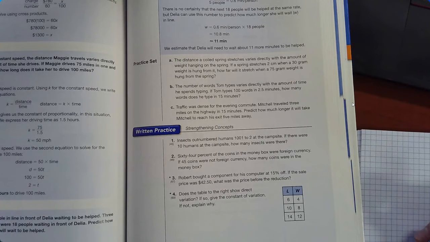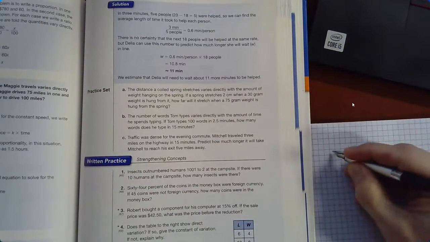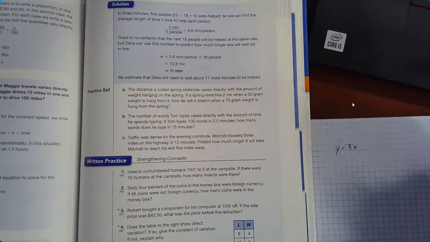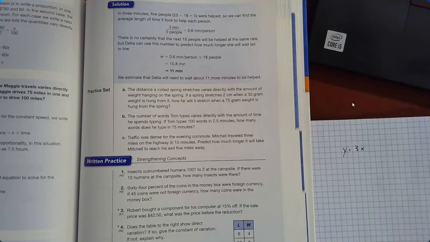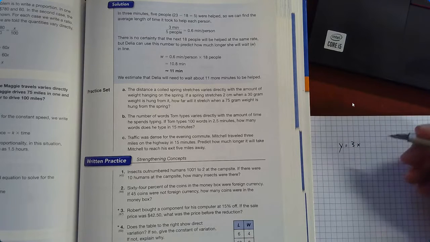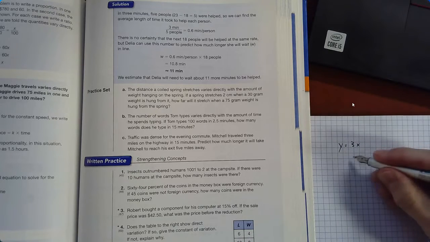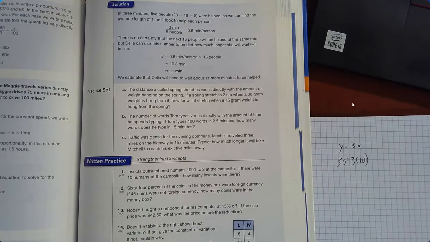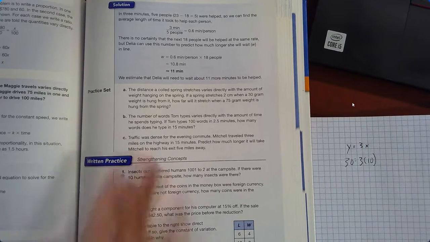It's basically the same. I don't think you're going to have any difficulty with this. You figure out y equals 3x, and you're like, okay, so if x is 10, what is y? Well, that's just 3 times 10. It's that sort of thing.